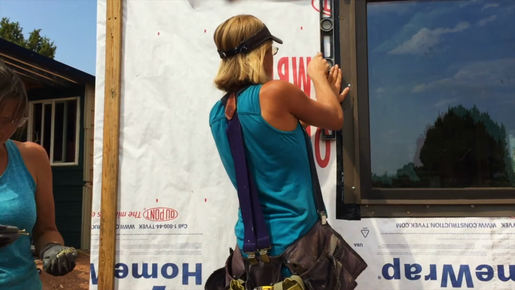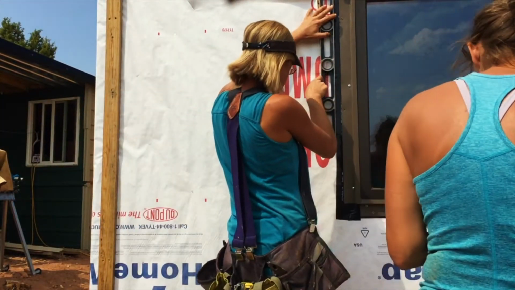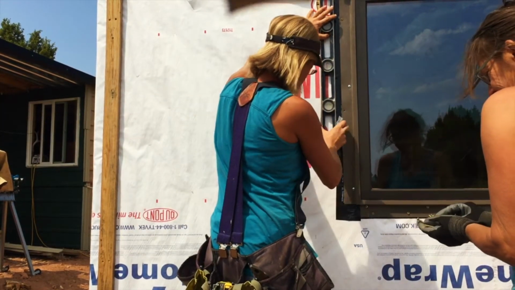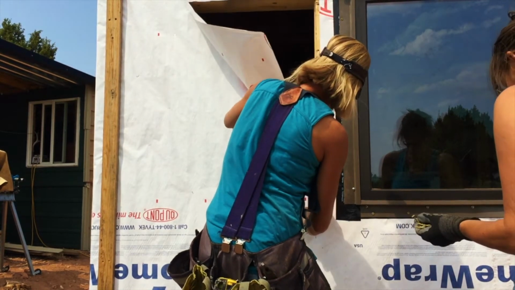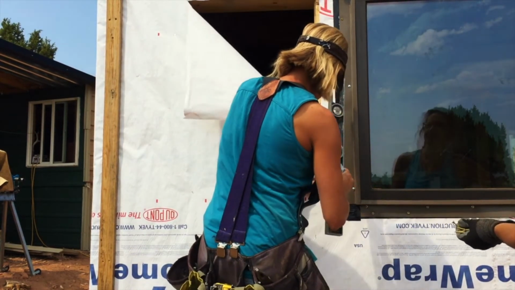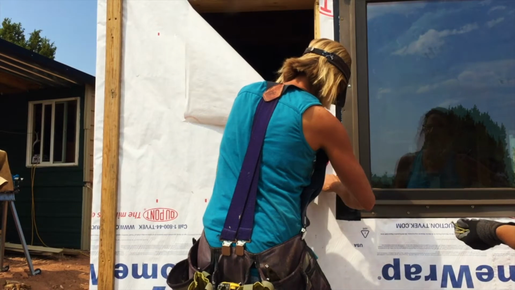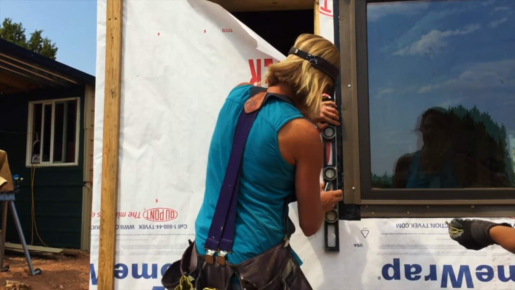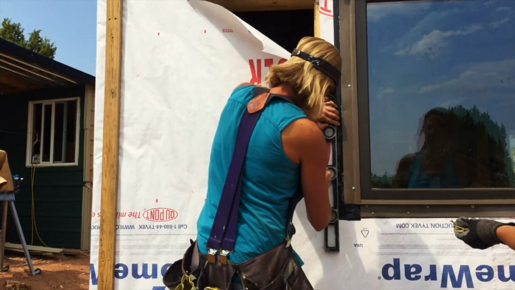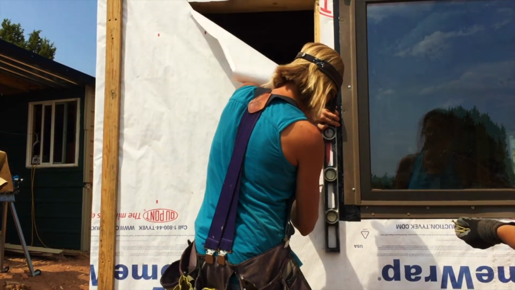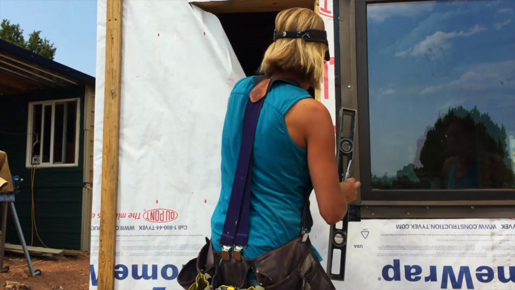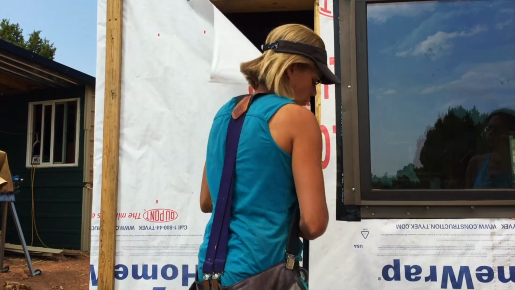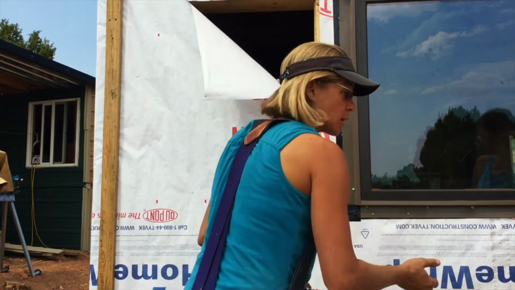The minimum rough opening I like to leave on any window is 1/4 inch on all sides. So that means that my rough opening is going to be 1/2 inch bigger than my actual measurements of my window. It's usually better to actually leave 3/4 of an inch to an inch bigger than your actual window, just to give yourself room in case your window opening in your wall ends up not being plumb or level, which is actually very common.